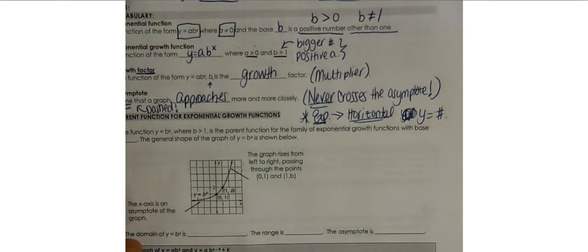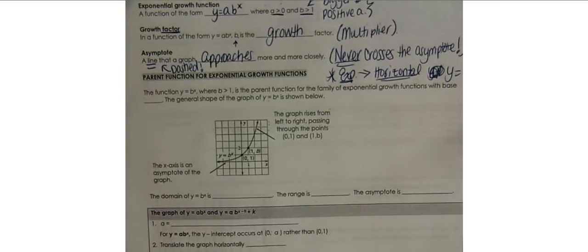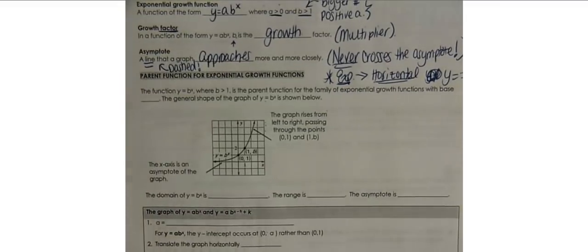Logarithmic functions, we'll start talking about those in section 7.4. So let's go ahead and talk about exponential growth functions. Hopefully you've seen these before in Algebra 1, and this is just a nice refresher of this function.